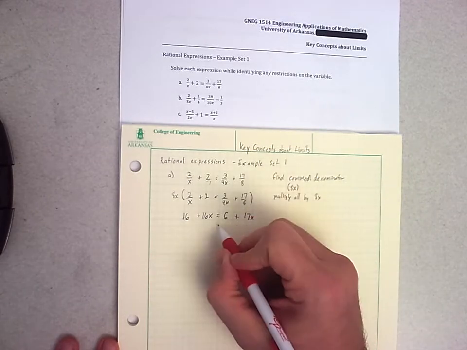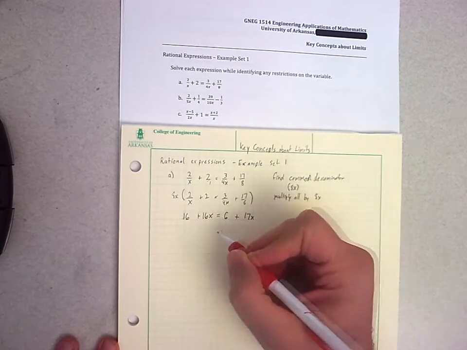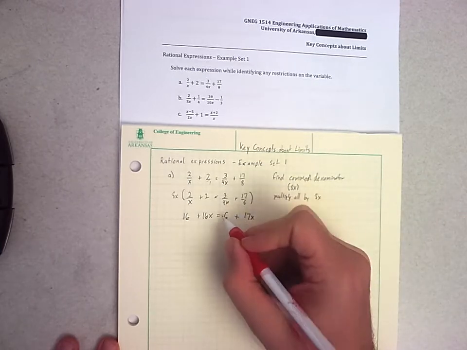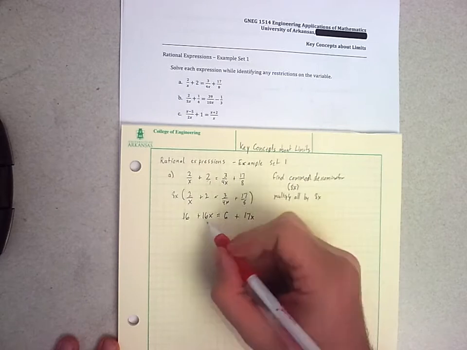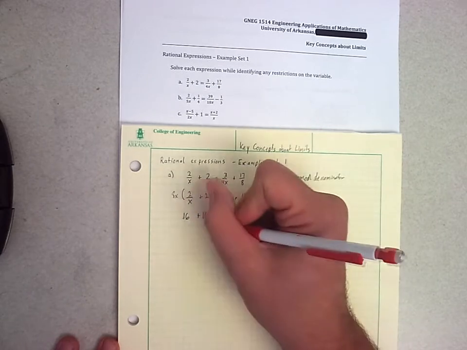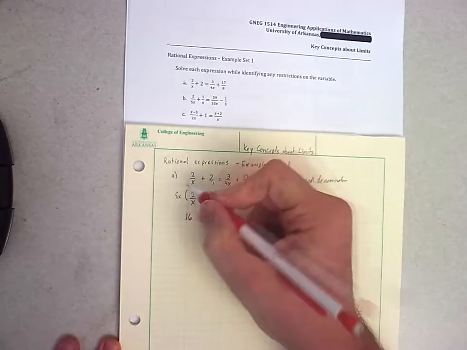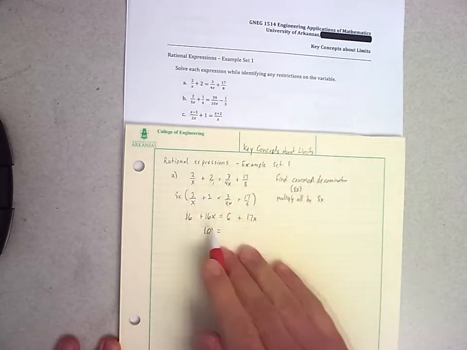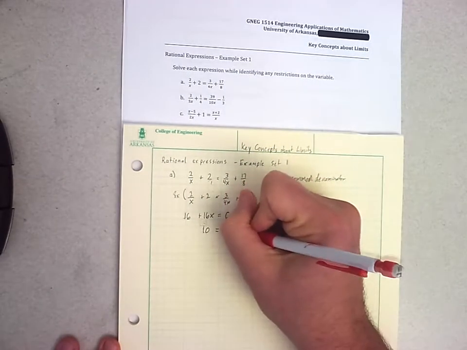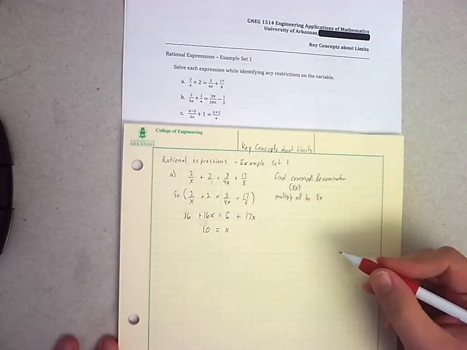And so if I then subtract the common amount from each side, subtract 6 from this side, I get 10. I guess I'll skip a line there to keep it neat. 10. Subtract the 16x from both sides, I get x. So I get x equals 10 as an answer.